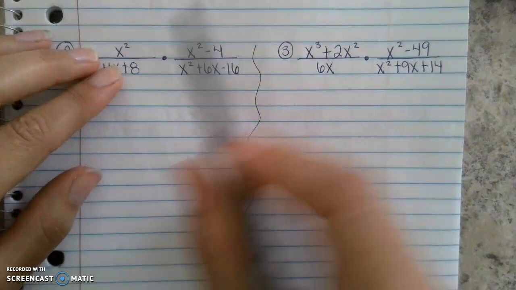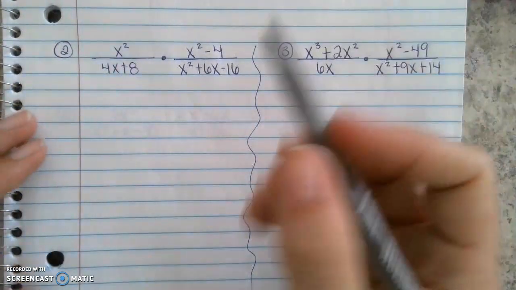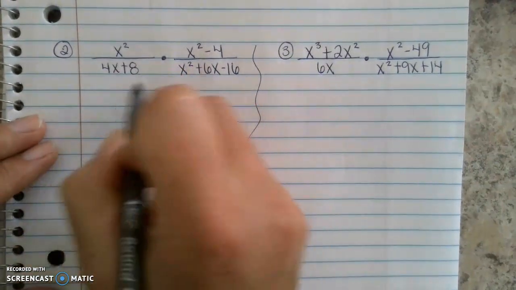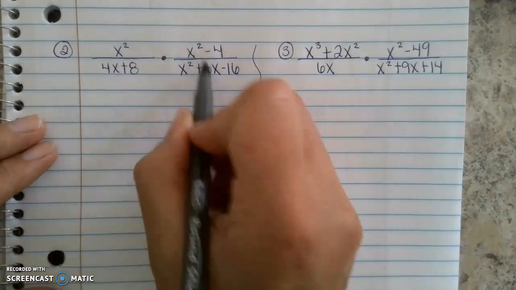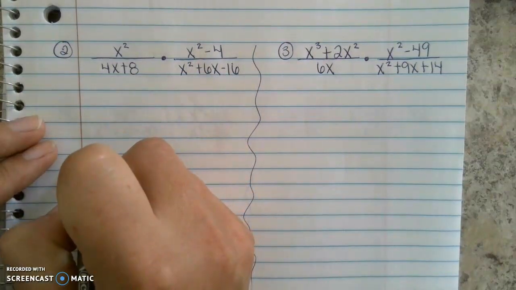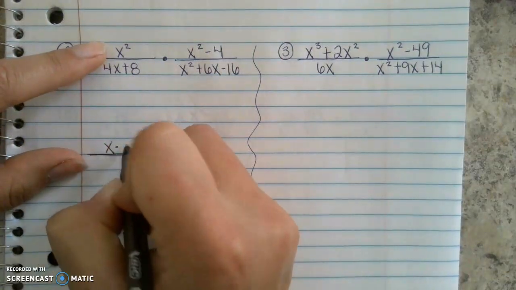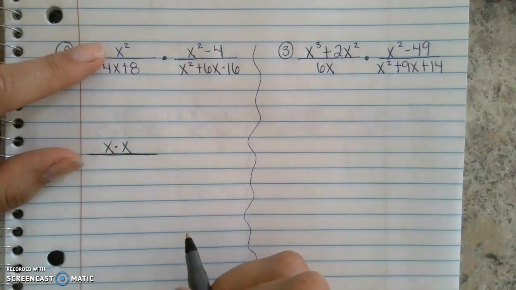So x squared, I do not have a GCF. It's not something I can factor, but I can expand this out. So I'm going to leave myself some space right here because I can see I'm going to have to factor later and do some other work. So I'm going to go ahead and skip down here. So x squared, I can go ahead and rewrite this as x times x. So I can expand that out.